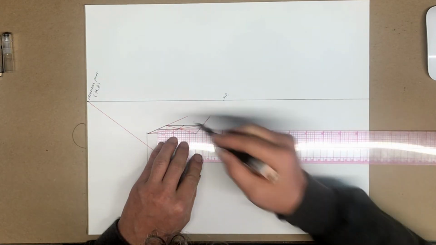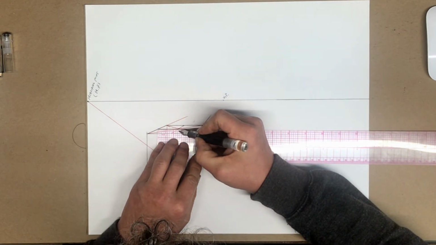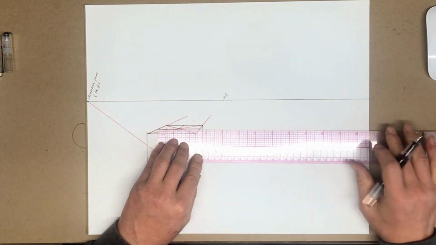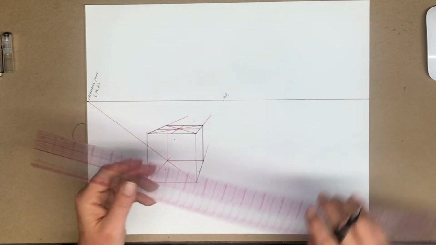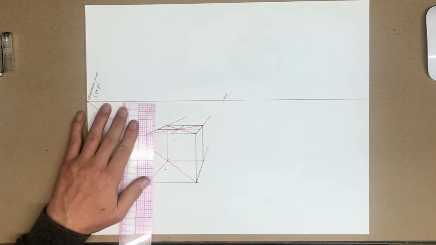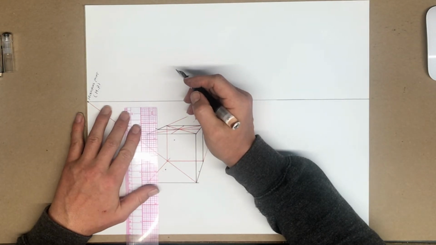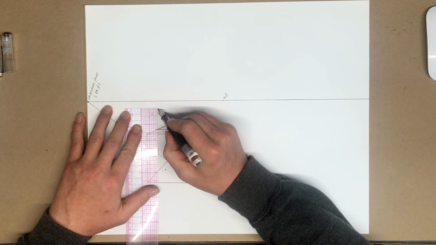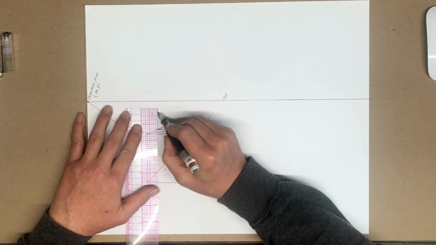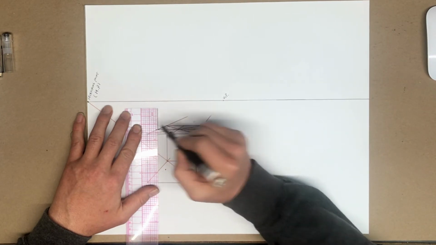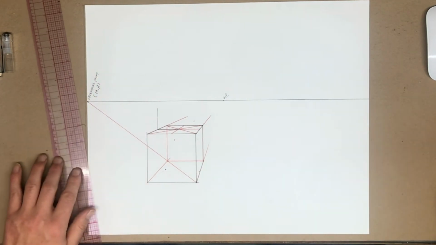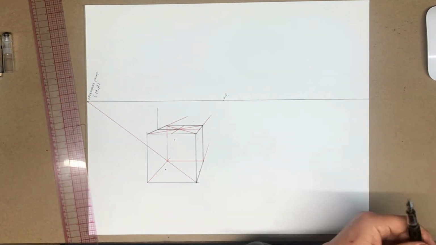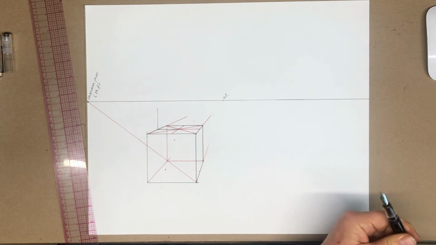It is a little bit larger than 1 1/4. Okay. Let's take that measurement and get the height of my cube. There's the height of my cube. Let's use red for this because these are all construction lines.